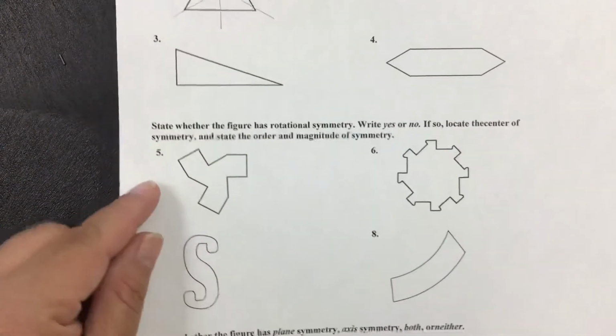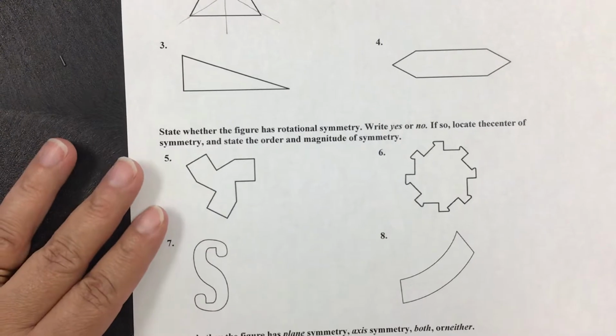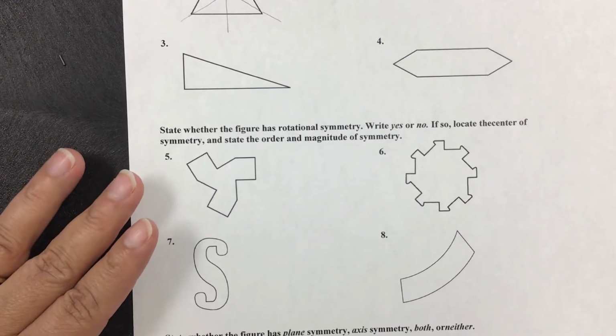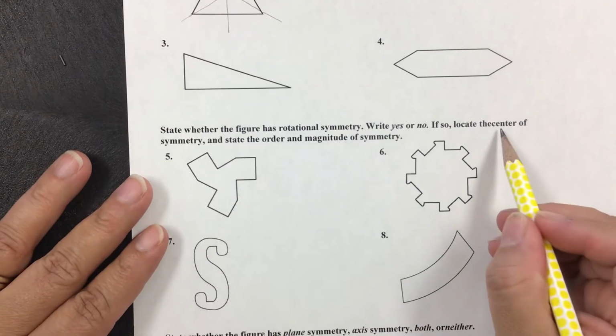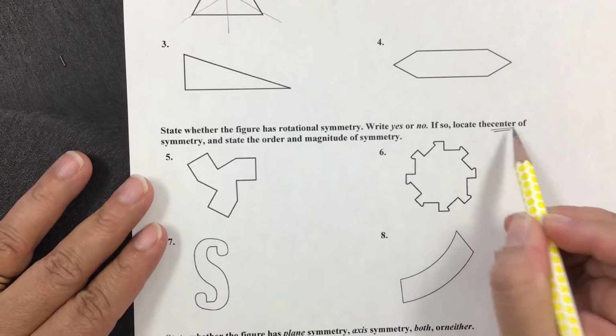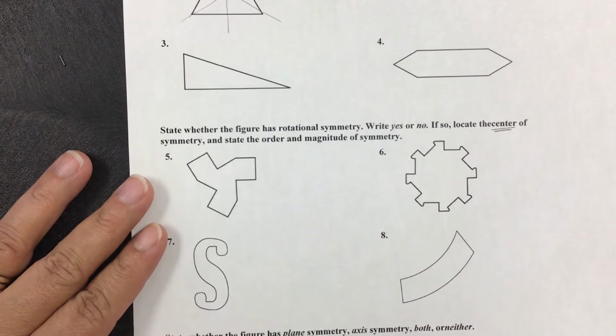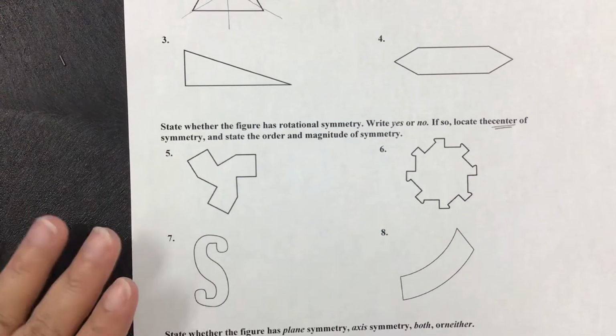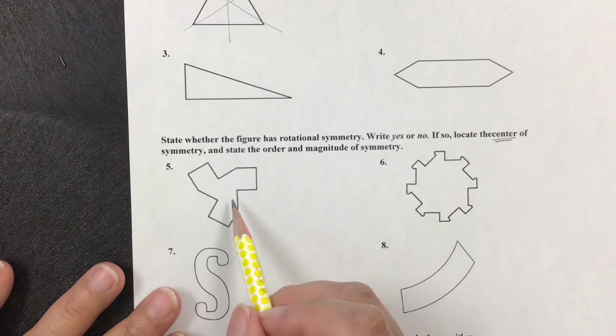For the next section, it says state whether the figure has rotational symmetry. Write yes or no. If so, locate the center. So you want to say where the center is. And then state the order and magnitude of the symmetry. What does that mean? Well, let's first take a look at number 5.